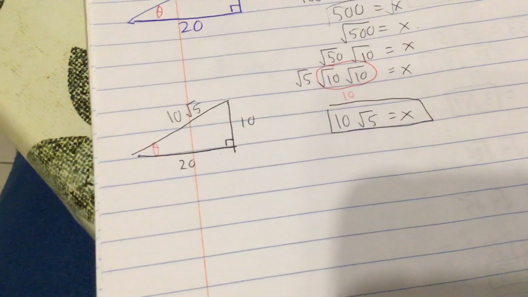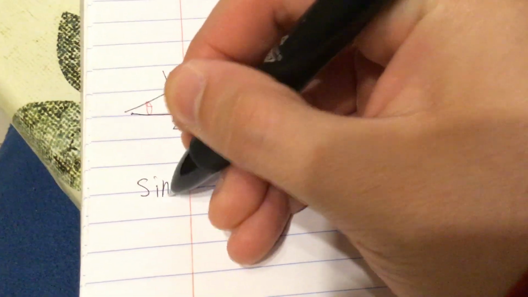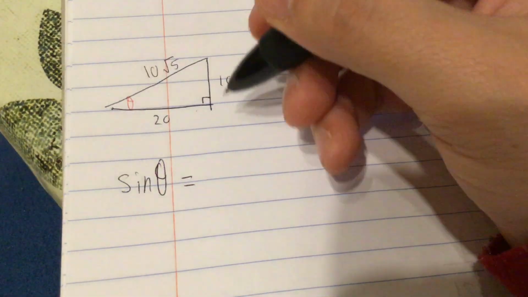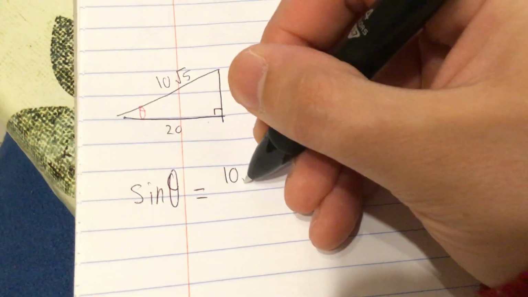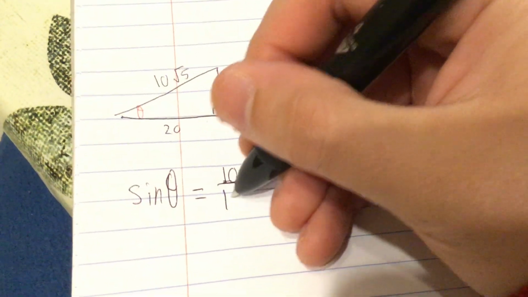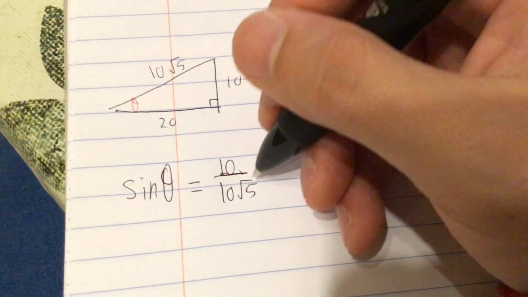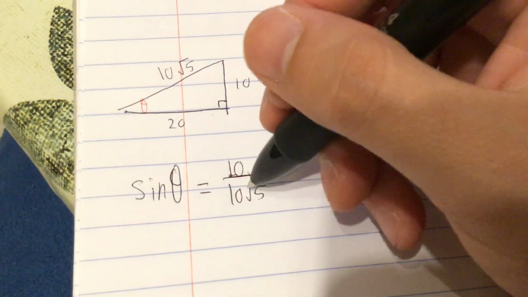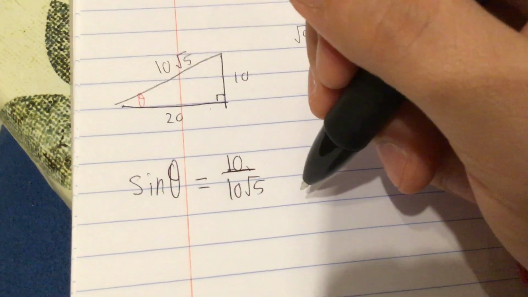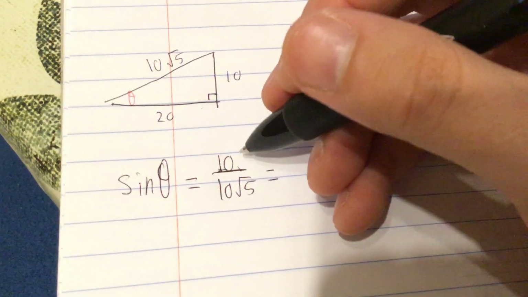Okay, now I'm going to do the problem. So now the sine of angle theta, I'm going to take up some space. The sine of angle theta would be the opposite over the hypotenuse. 10 over 10 radical 5. If you want to show off and simplify this fraction, I mean, if you want to leave it like this, I'm not going to be mad. I promise you, I'm not going to be mad. But if you really want to show off, you can reduce this fraction.